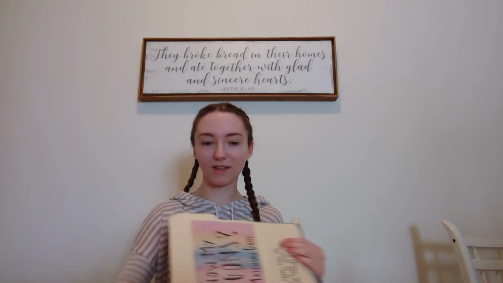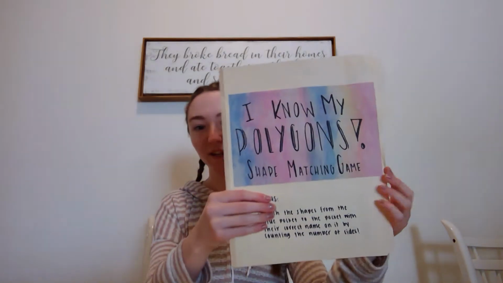My folder game has one pocket which is filled with all of the shapes of polygons of 10 or fewer sides, and then other pockets that are each labeled with the names of the polygons of 10 or fewer sides, and they must take the shapes out of the first pocket and match them up with their names. And this is my folder game in the back here. Looks like this.